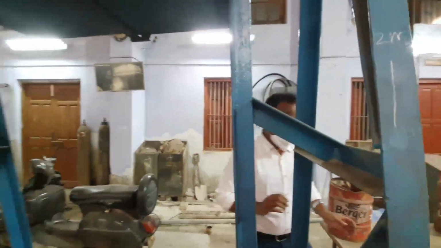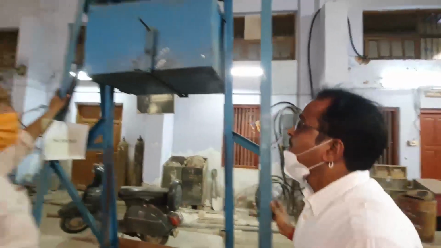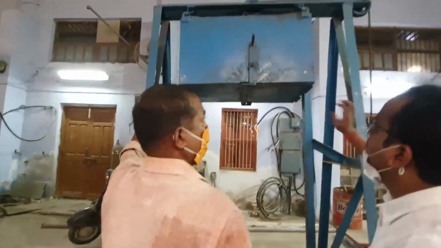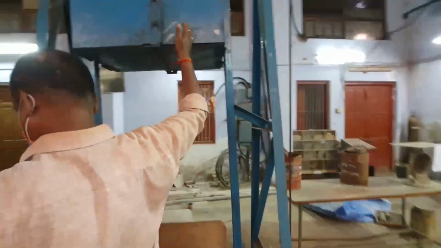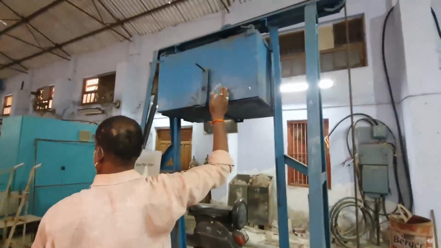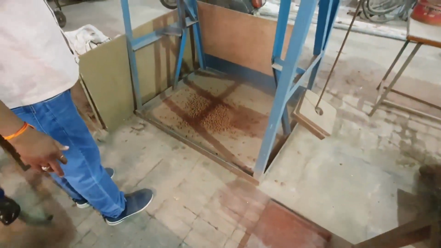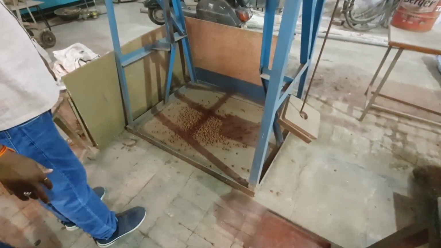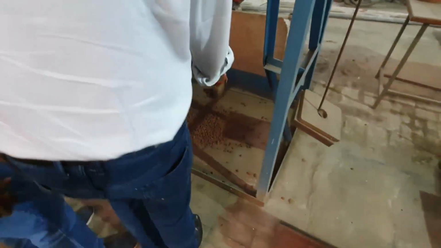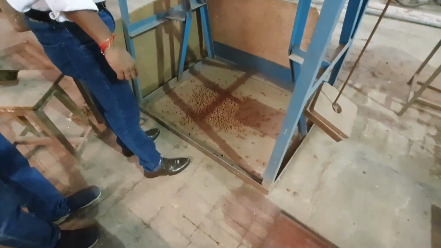Now it is right. Now we are going to open this one. Now we are going to open the first. So the material has fallen on the steel plate. So we will collect this material. Again we will make it ready for the next drop.